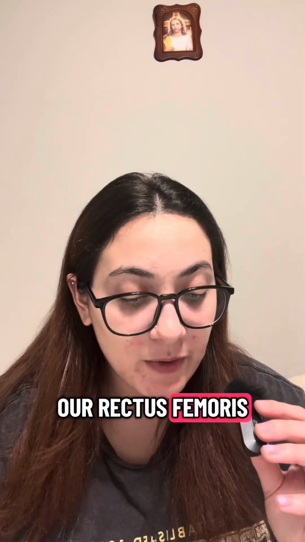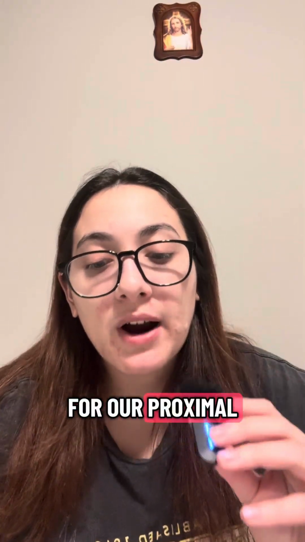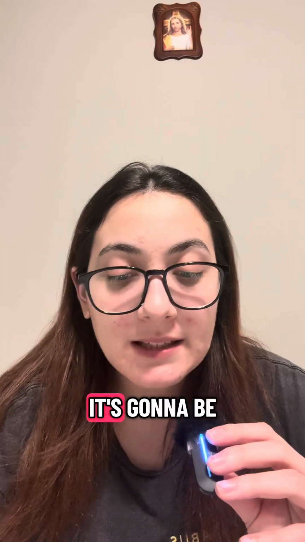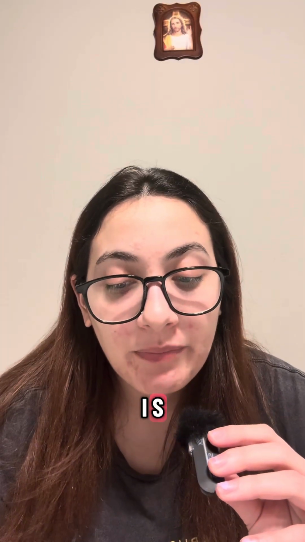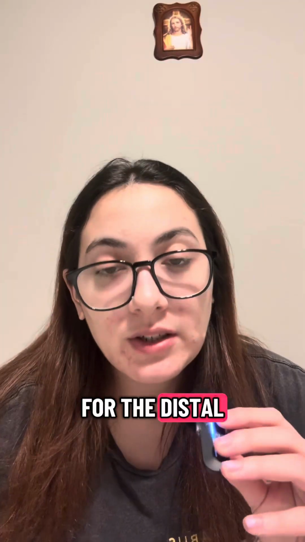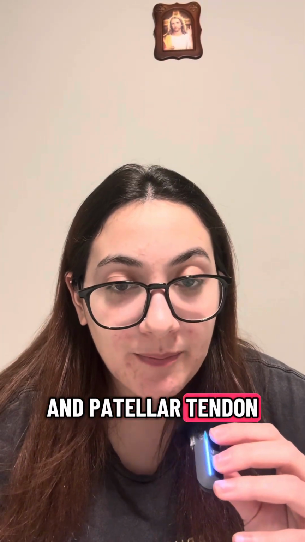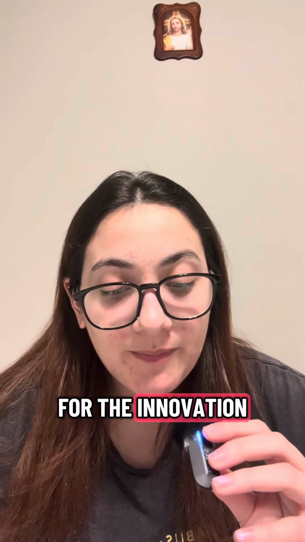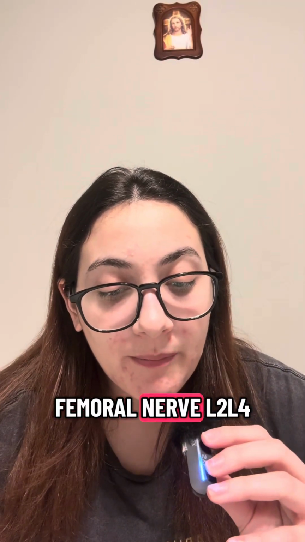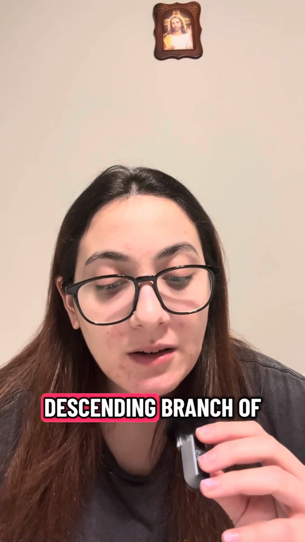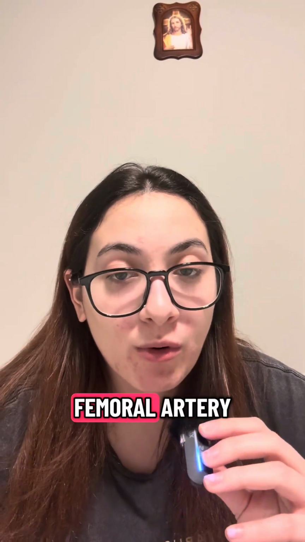Next, we have our rectus femoris. For our proximal attachment of the straight head, it's going to be the AIIS, and for the reflected head, it'll be the ilium. For the distal attachment, it'll be the quad tendon, tibia, and patella retinaculum. For the innervation, it'll be the femoral nerve, L2, L4. And for the blood supply, it'll be the descending branch of the lateral circumflex femoral artery.